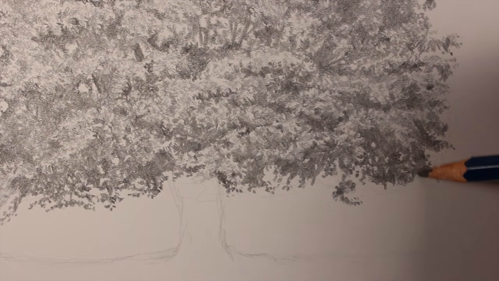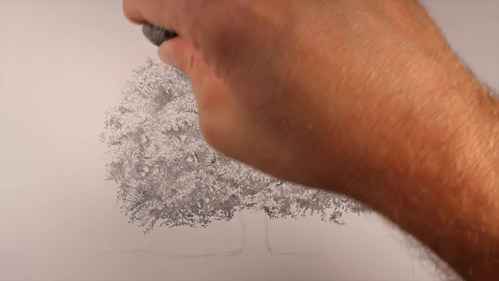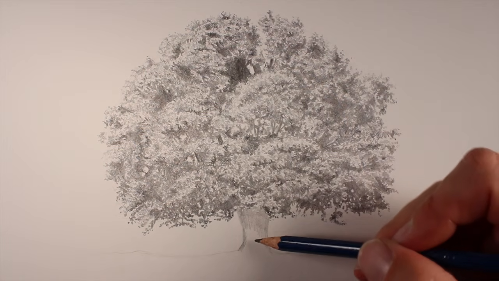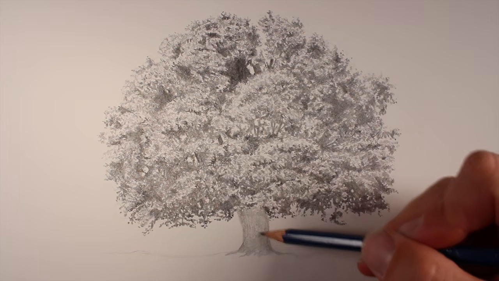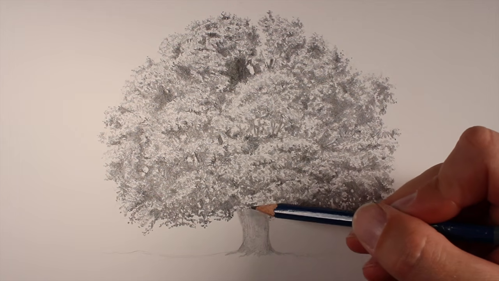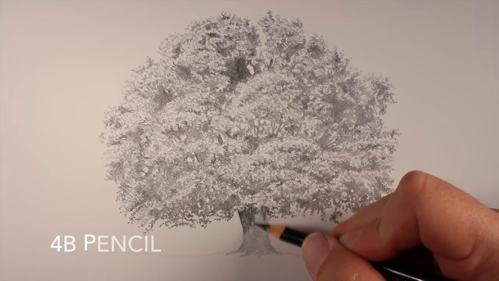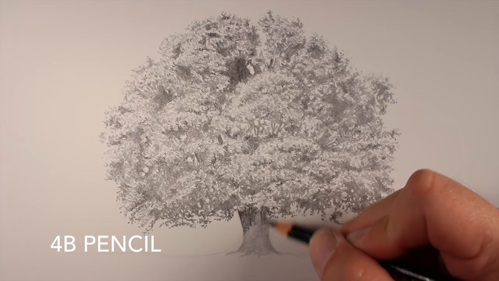With the canopy of our tree in place, we can go ahead and clean up some of the edges. I'll use a kneaded eraser to gently lift up some of the 2H pencil marks that were made initially. We'll use the HB pencil to go ahead and add just a light touch of value on the trunk of the tree. Then we'll switch over to our softer pencil.